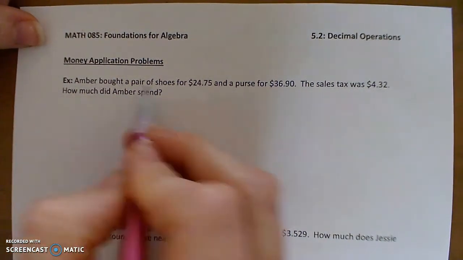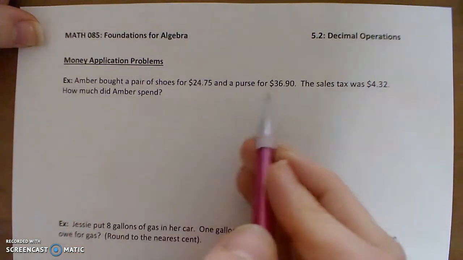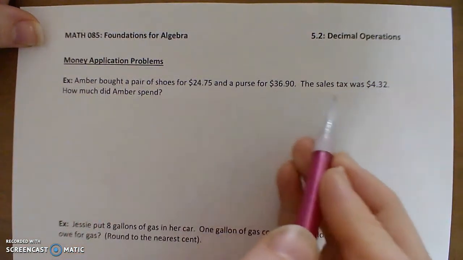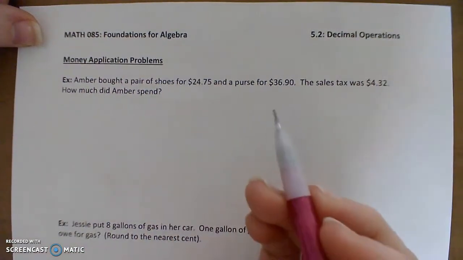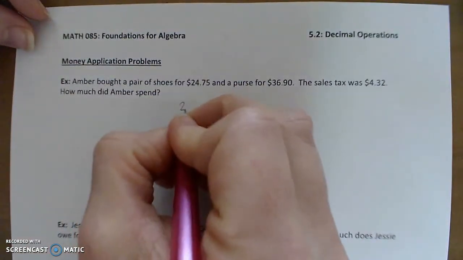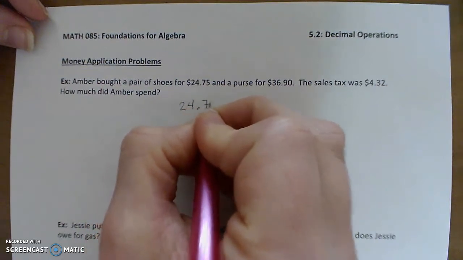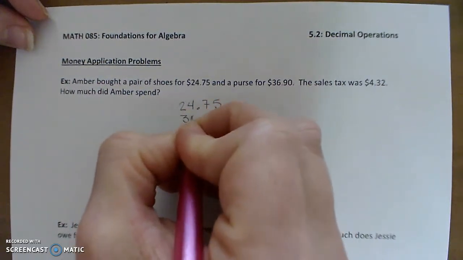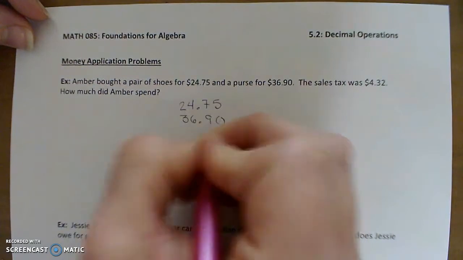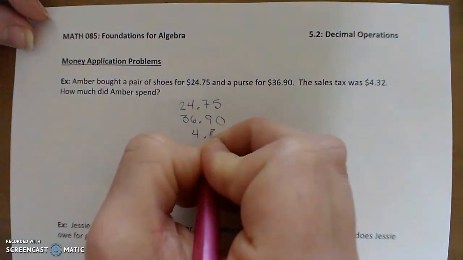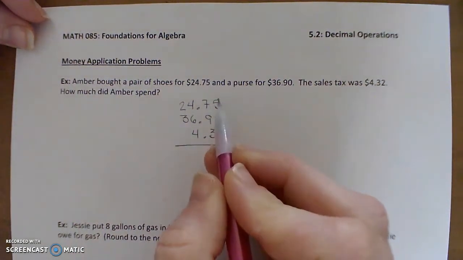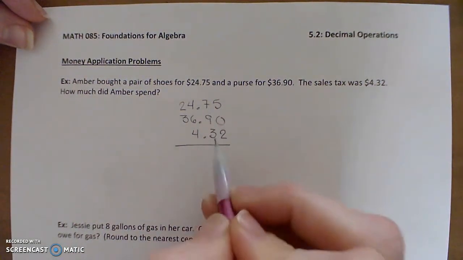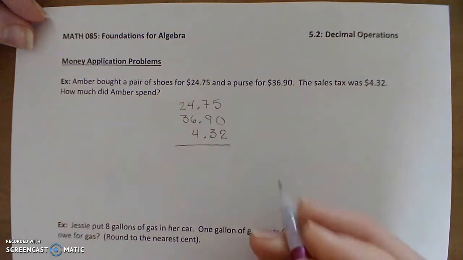So Amber bought a pair of shoes for $24.75 and a purse for $36.90. The sales tax was $4.32. How much did she spend? So it's an addition problem. You'll want to add all of these amounts together, and we can line them up by lining up the basically pennies, dimes, dollars.